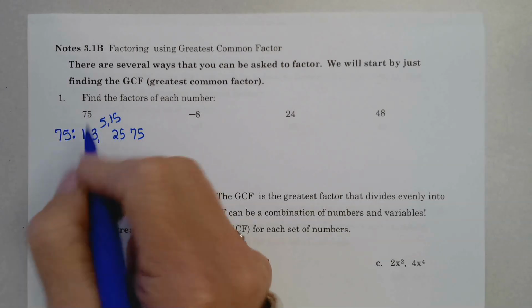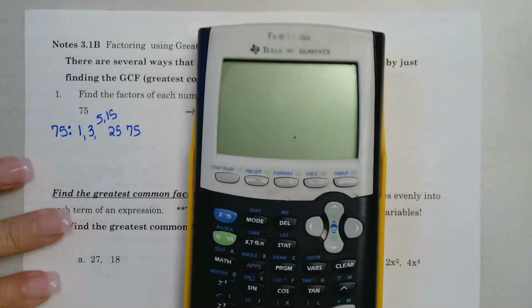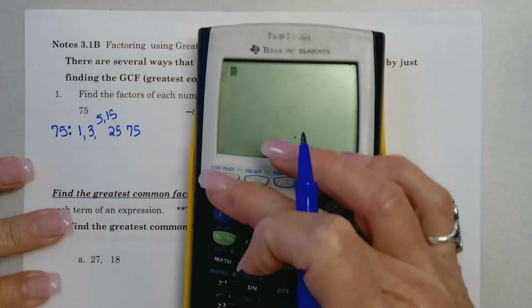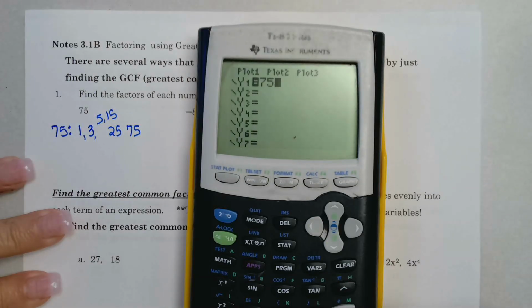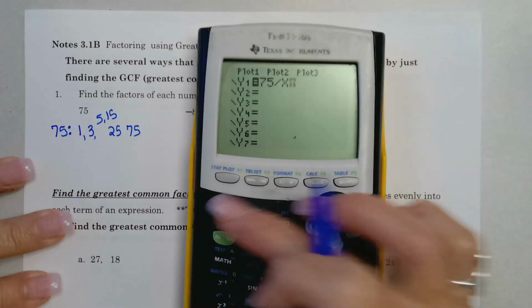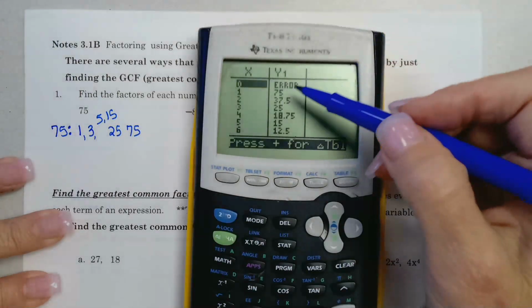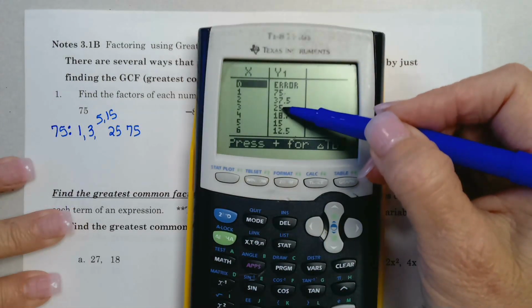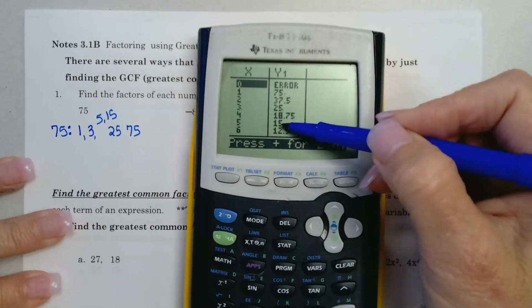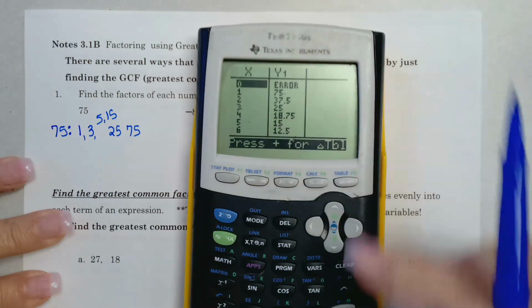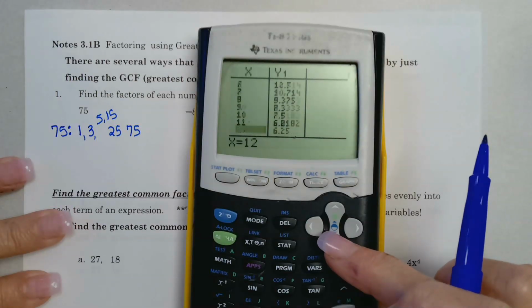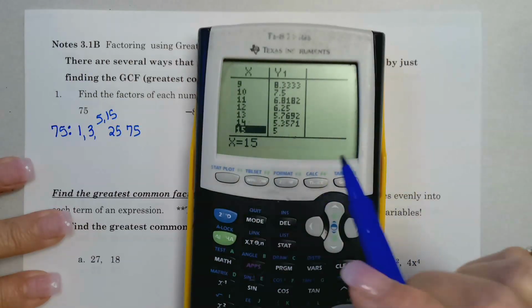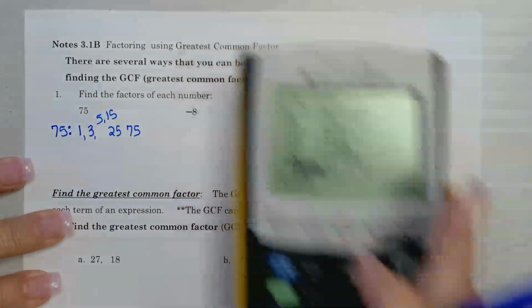I've got them all. Now, if you wanted to use your calculator to help you with this, what you could do is go into y equals and type in 75 divided by x, and then go to your table of values. And in your table of values, you can see all your whole numbers, 3 and 25, 15 and 5, and then arrow down and see that those are all decimals. So I'm done until I get back to 15 and 5. So I've got them all.